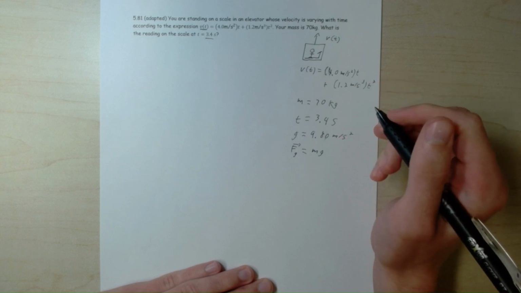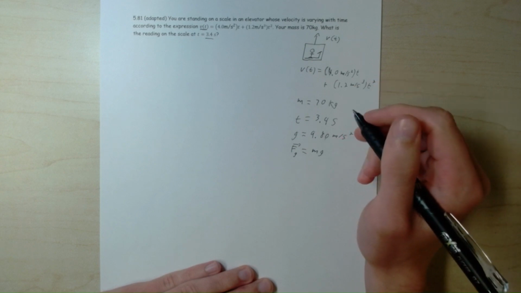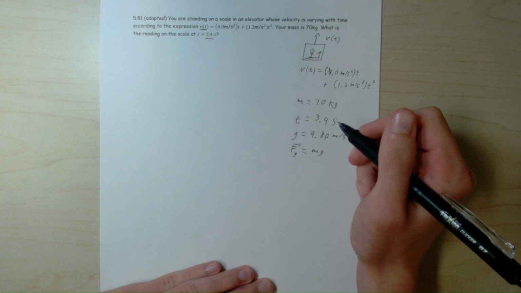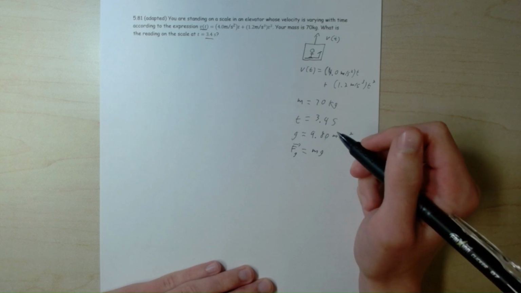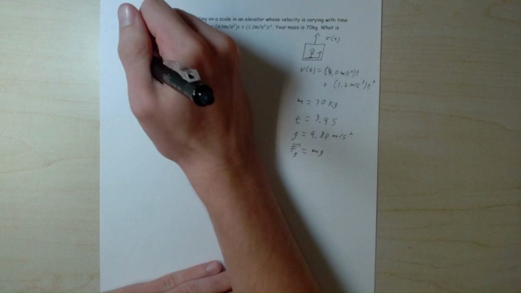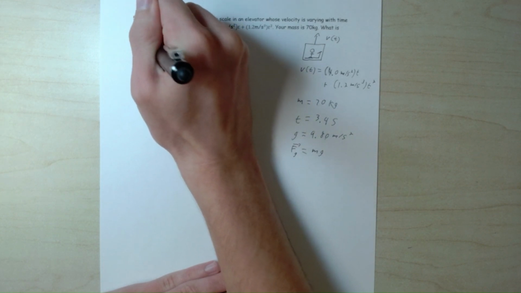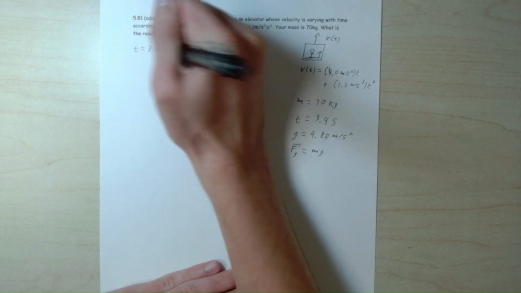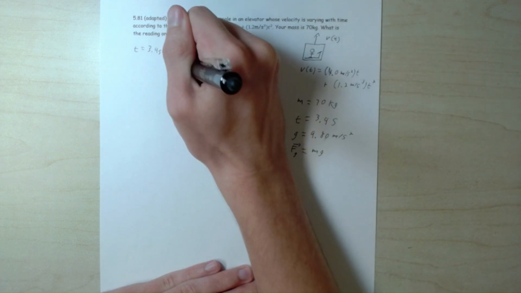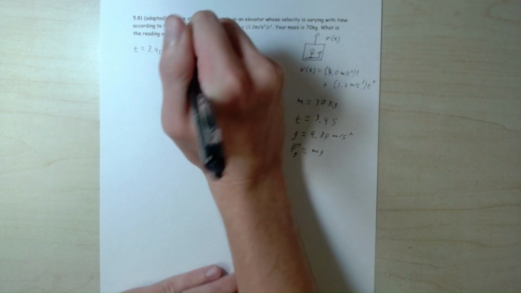So let's draw a free body diagram for the moment when t equals 3.4 seconds, right? Because that's what we're looking for. So at t equals 3.4 seconds, here's me on the scale.